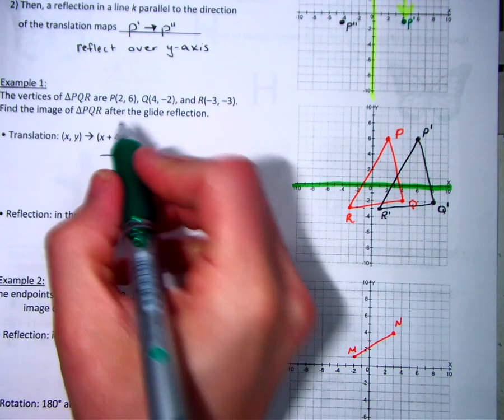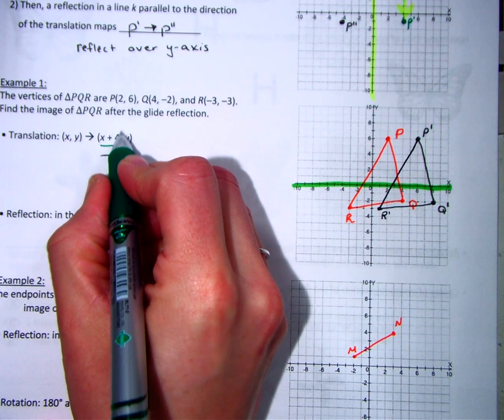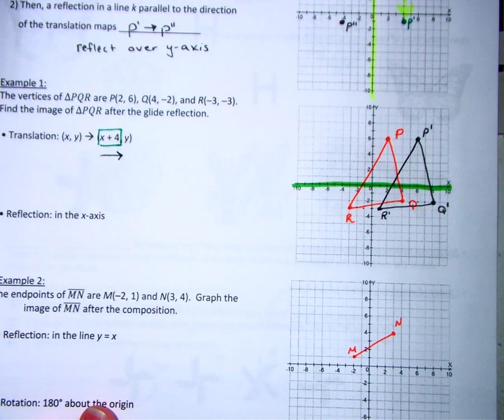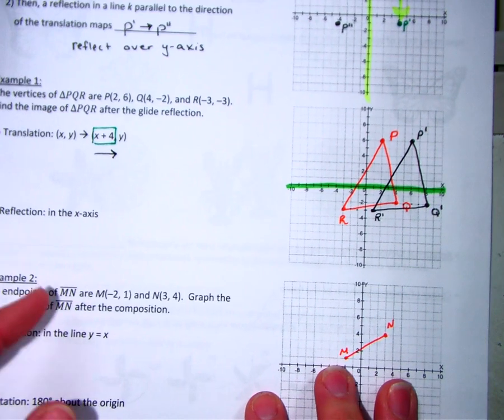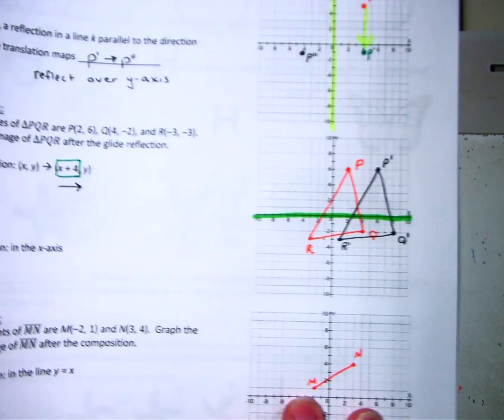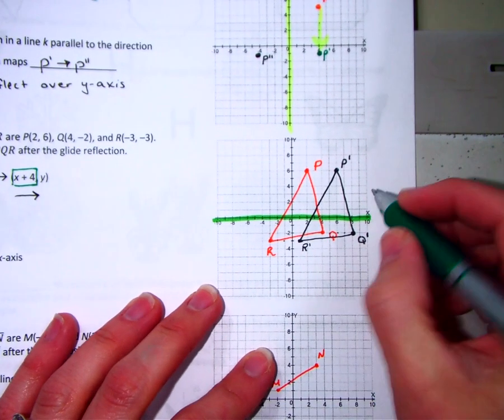No. You could, if you wanted to, just add 4 to the original coordinates and graph P prime right away. So if there's too many moving pieces, too many things in the picture, you can just skip right away to graphing the first image before you get to the double image.